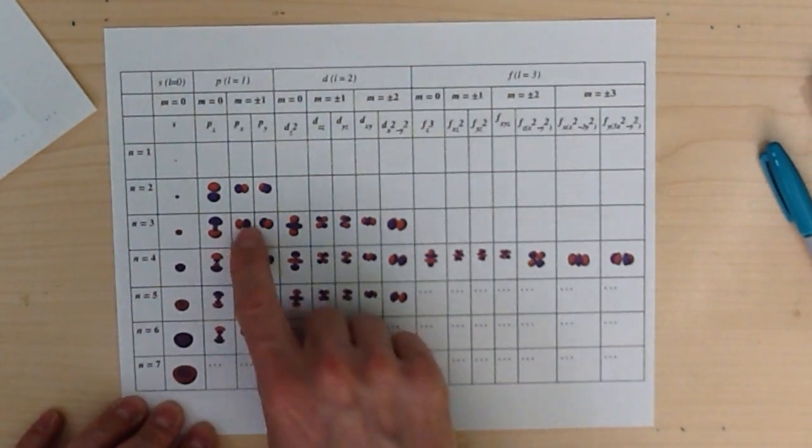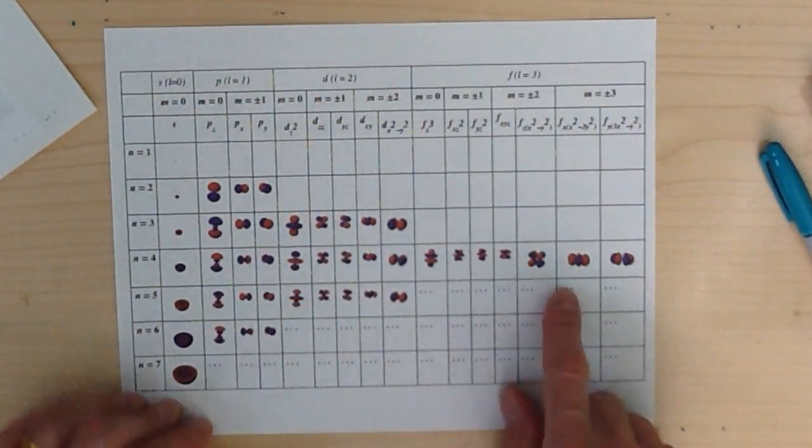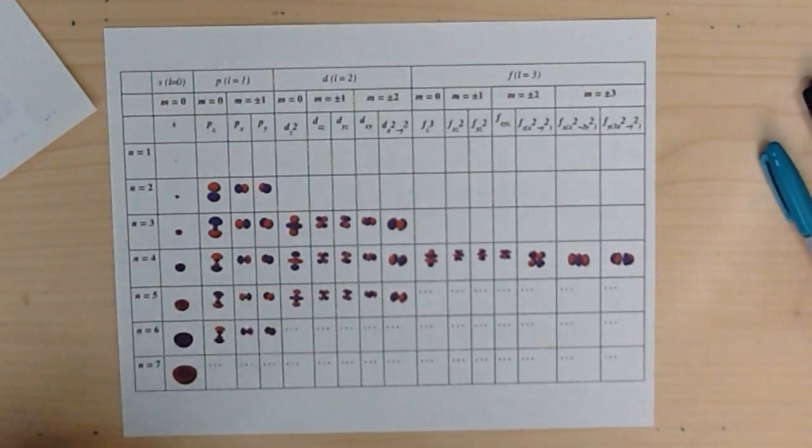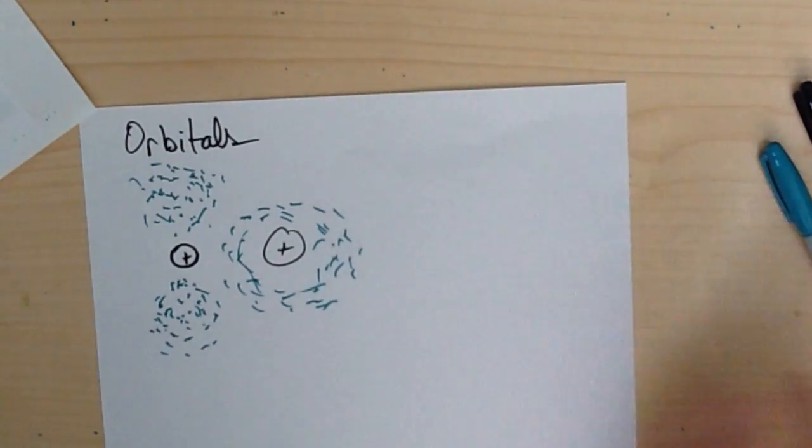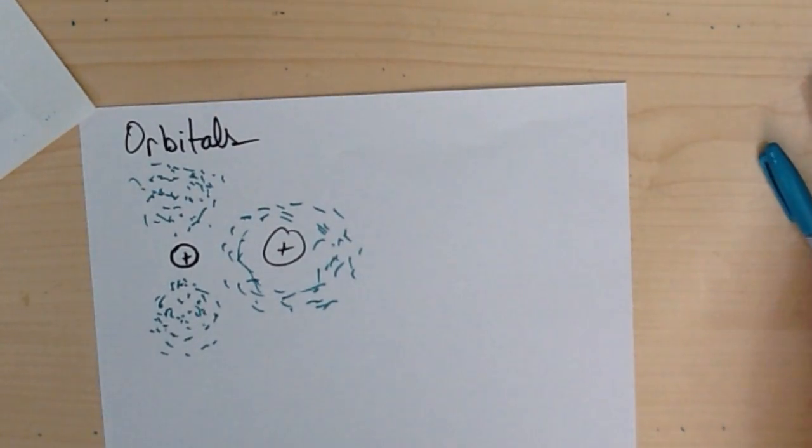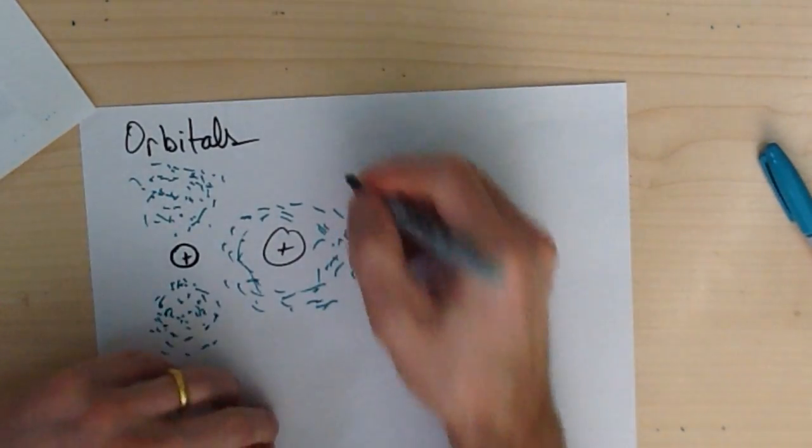And I hope you can see that these are all different kinds of shapes, and those shapes are characterized by something we call wave functions and probability density functions. So let's talk about what that is. Let's define a wave function.